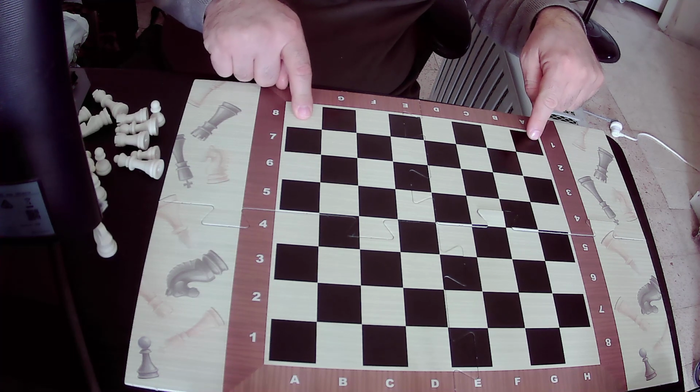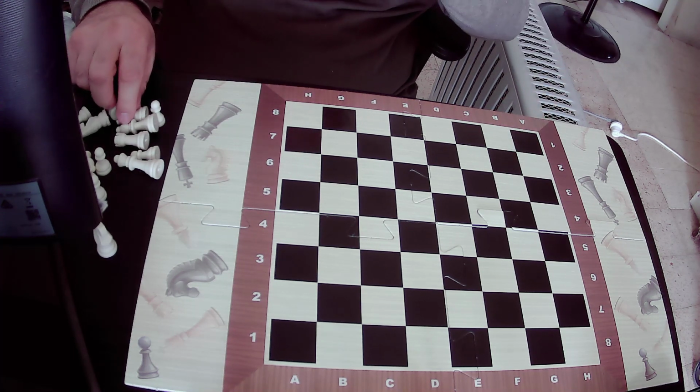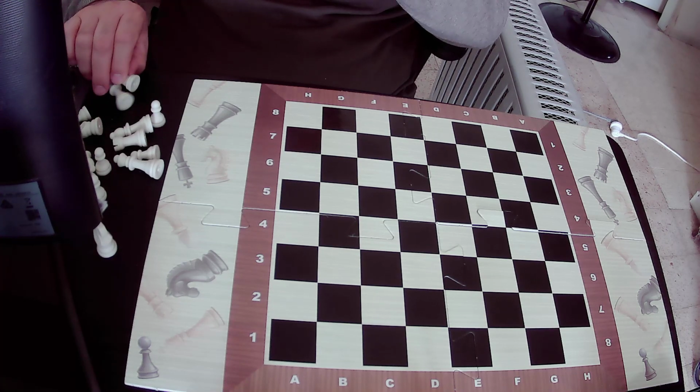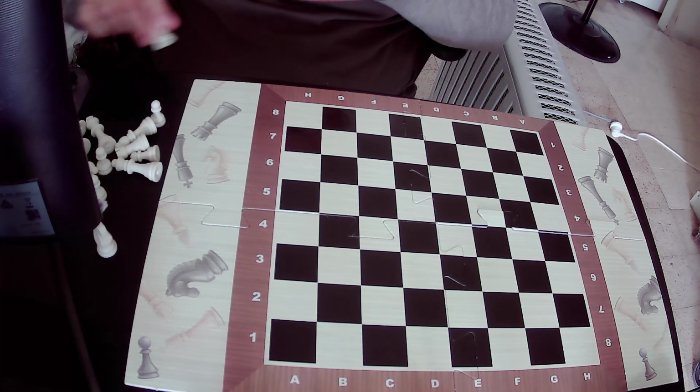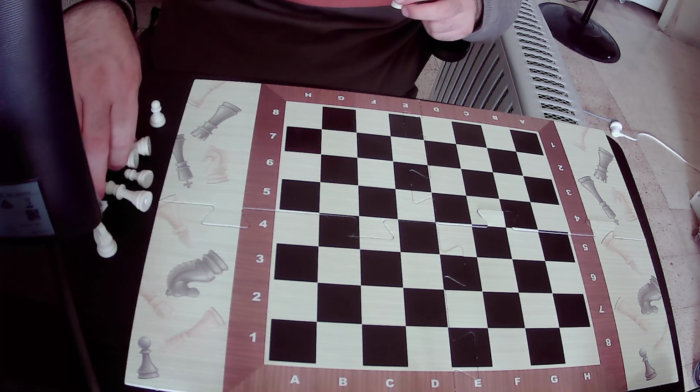That is the outermost squares, and we should place in those squares 2 rooks.